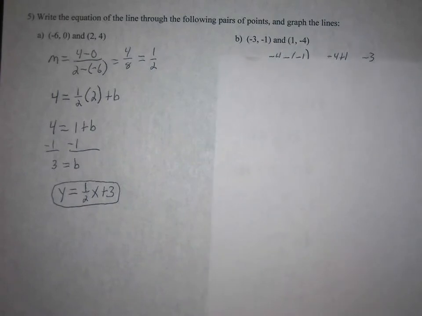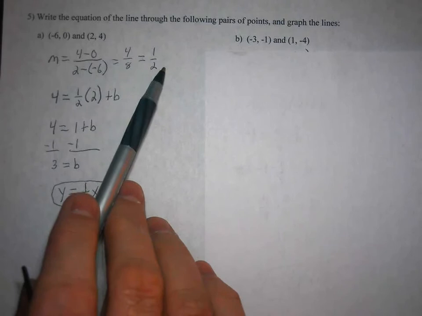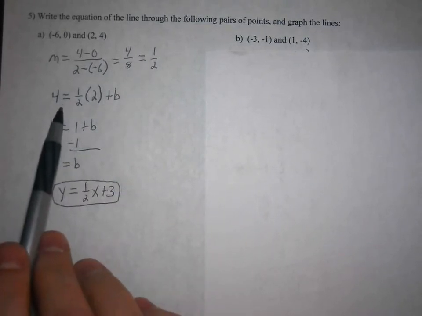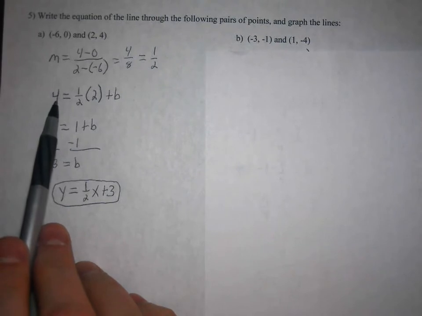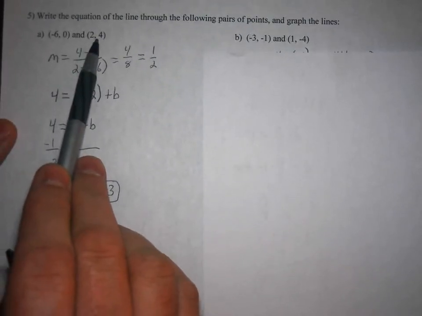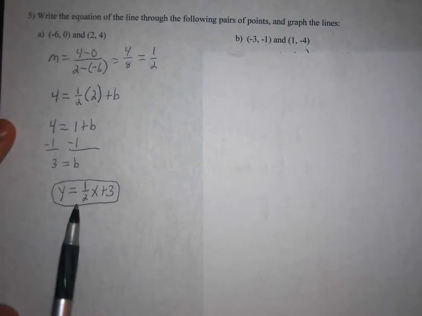Okay, looking at part A first. The slope is 1/2, 4 divided by 8, which is 1/2. So the y value that I used was 4, and the x value 2. That's coming from this point here, (2, 4). And you end up with y equals 1/2 x plus 3.